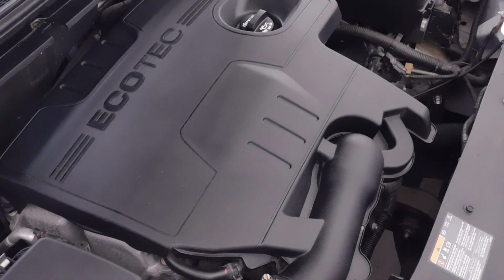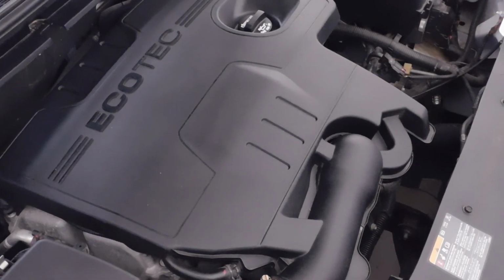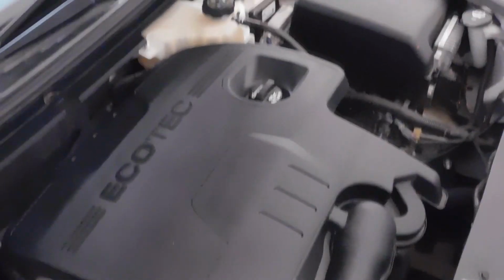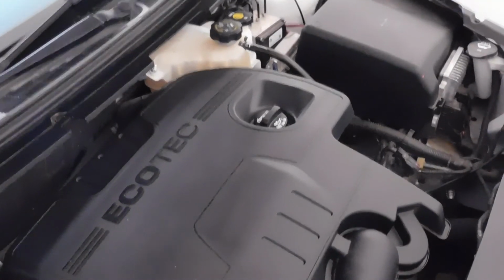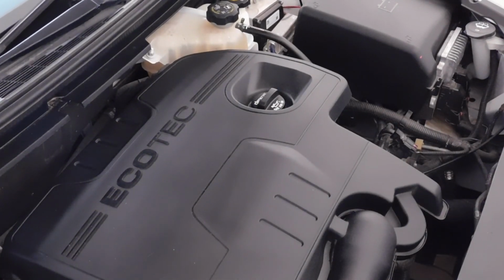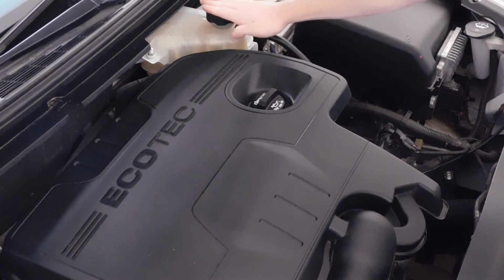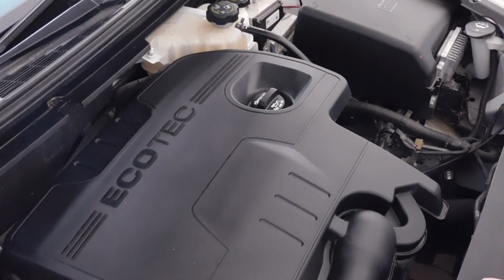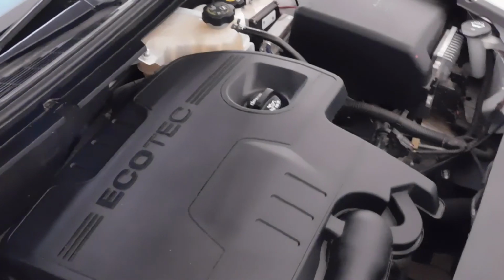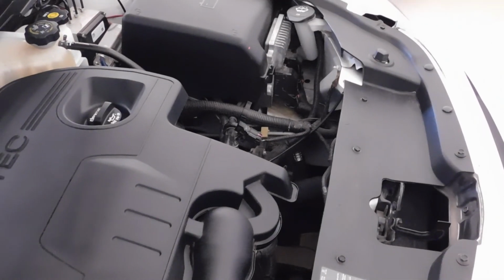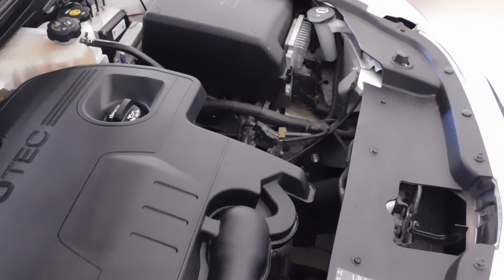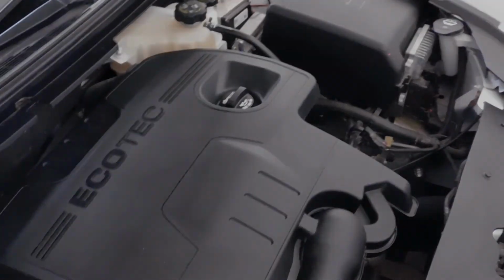On this model, there is no radiator cap. It all runs to the surge tank up on the firewall. Let me show that to you. So this is where you would check, where on other models you may have the cap up at the front of the car over here. But as you can see, there is no radiator cap.